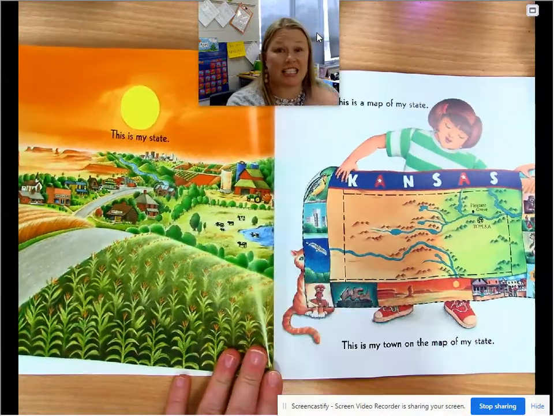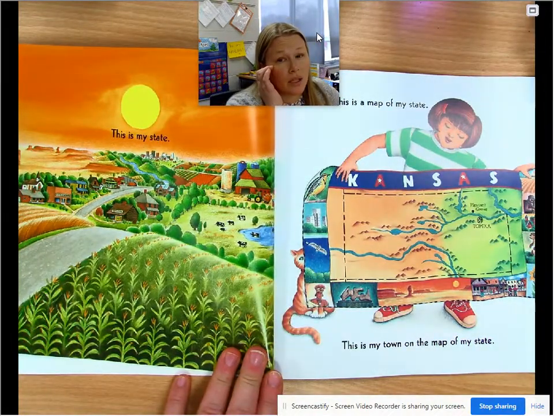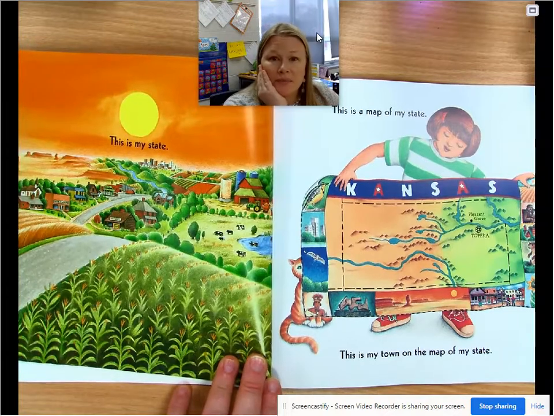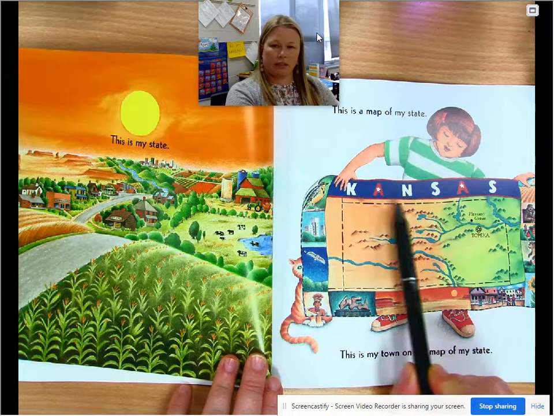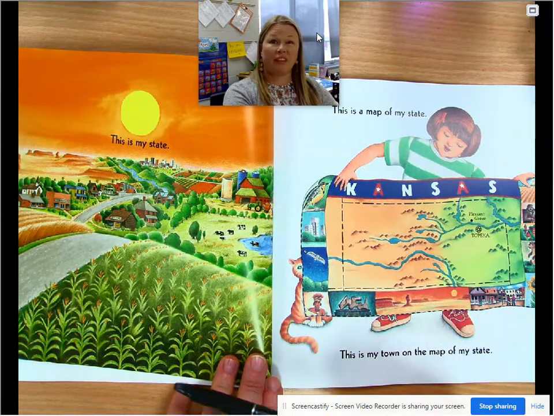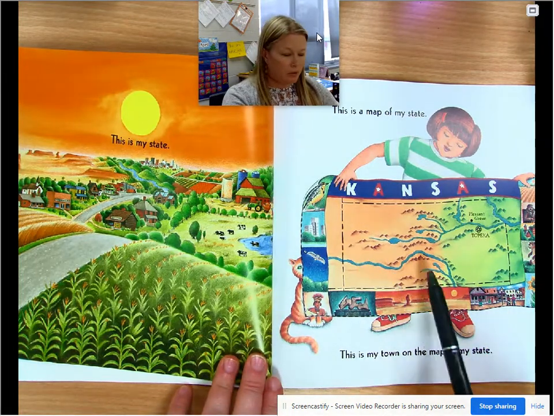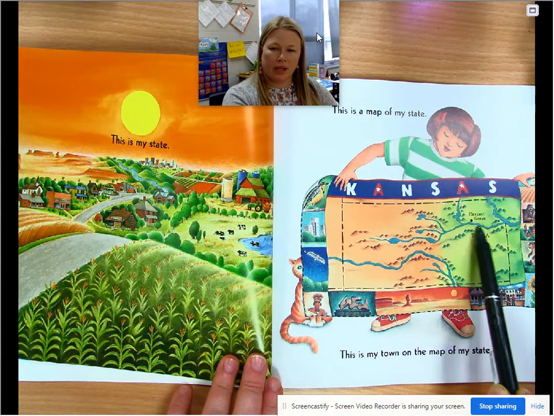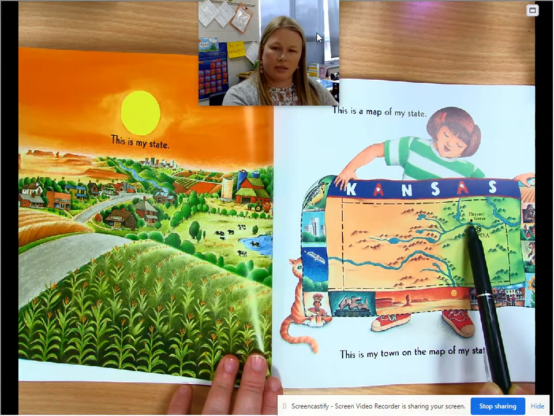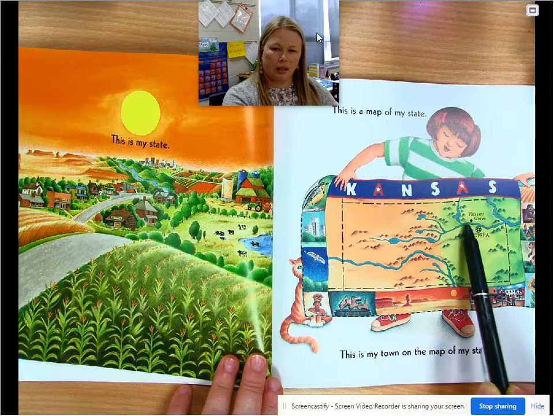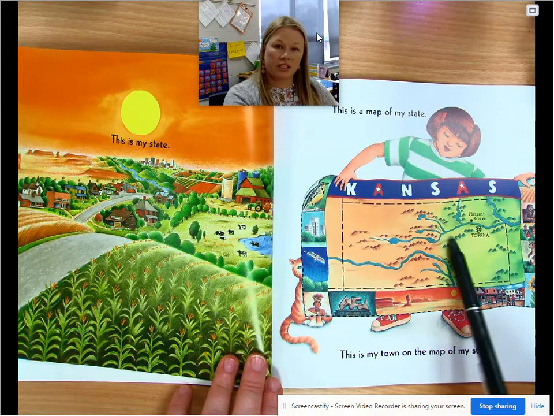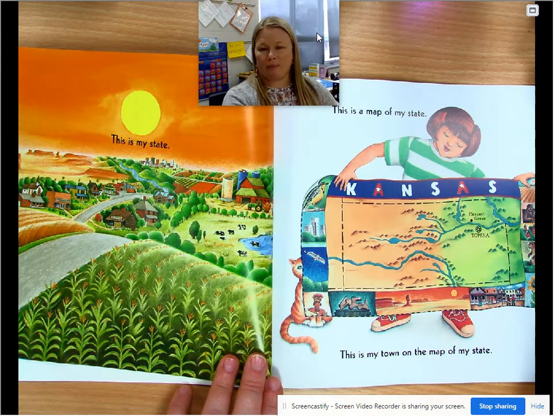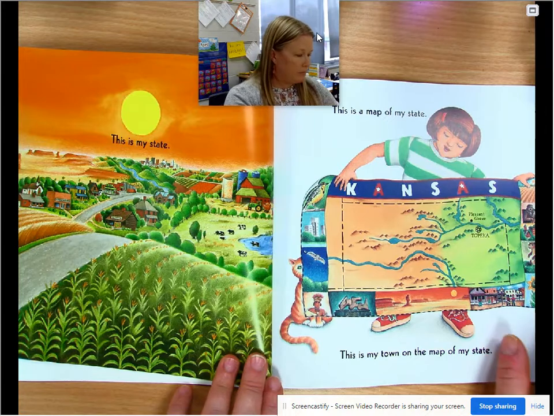This is my state. This is the map of my state. This is my town on the map of my state. Looks like she lives in Kansas. Remember, we live in Illinois. You'll notice on her map there's the capital of Kansas, Topeka. There's a city, probably her city. And then there's these rivers and some hills and different landforms shown on her map.